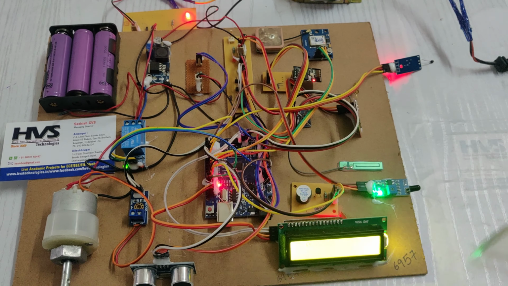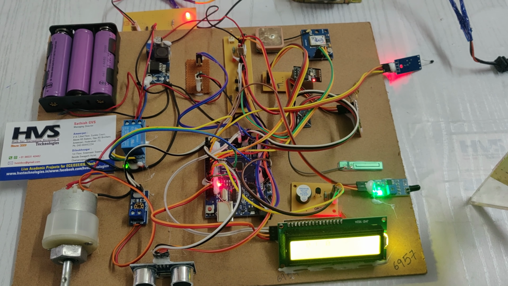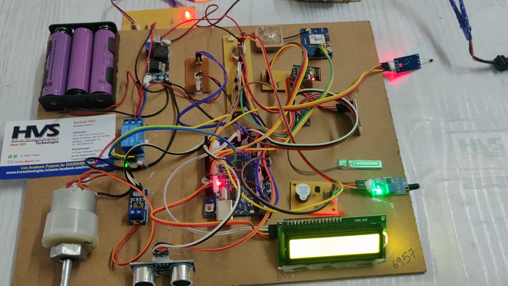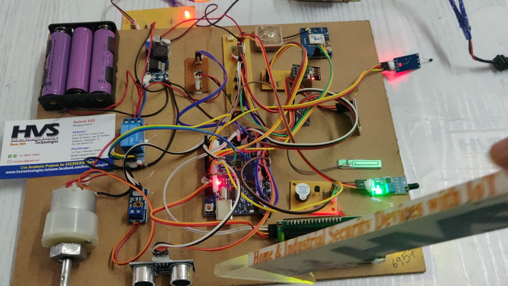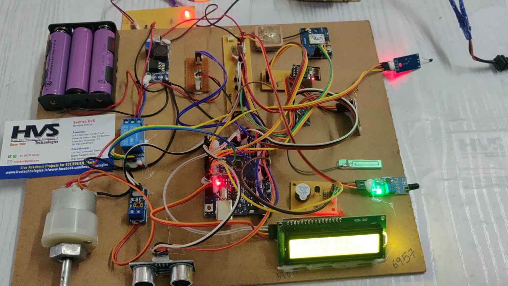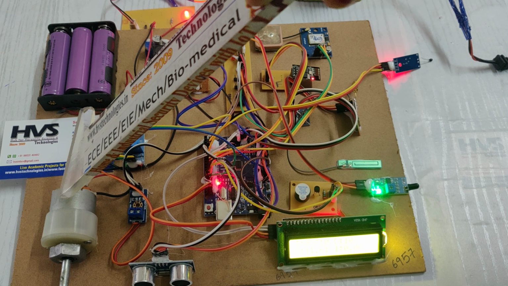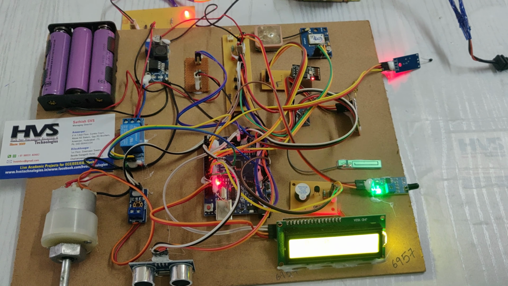we check the output of the circuit and the working. Initially we check with the ultrasonic sensor. Once the ultrasonic sensor detects, the controller operates the motor, and you can see the vehicle gets switched off.